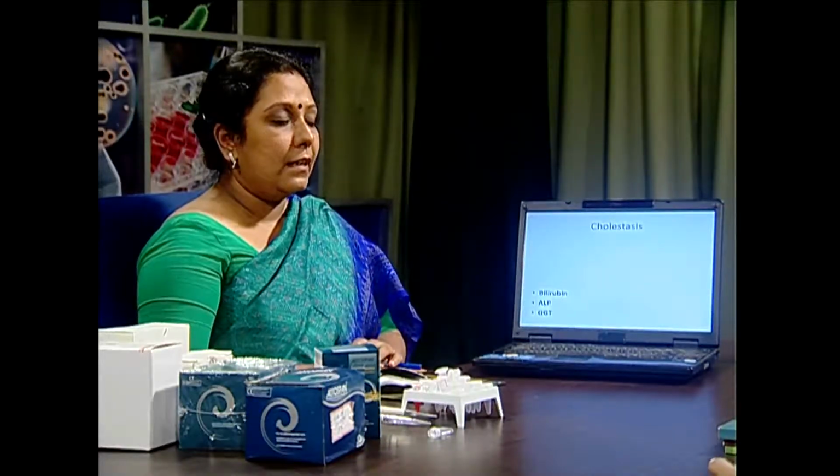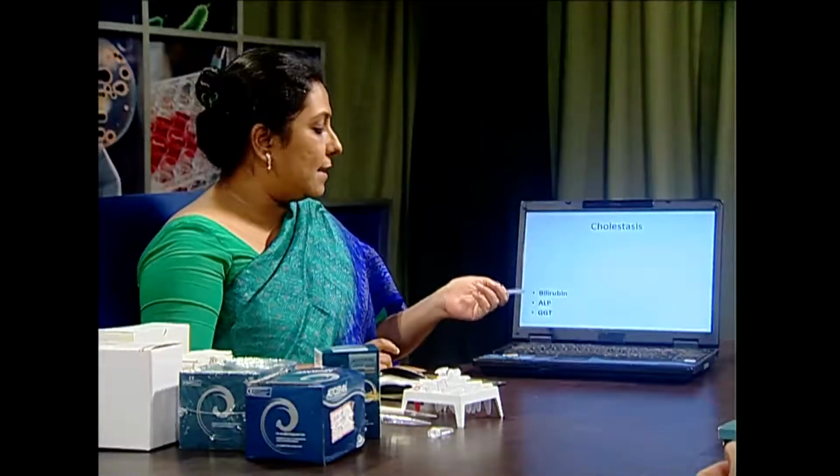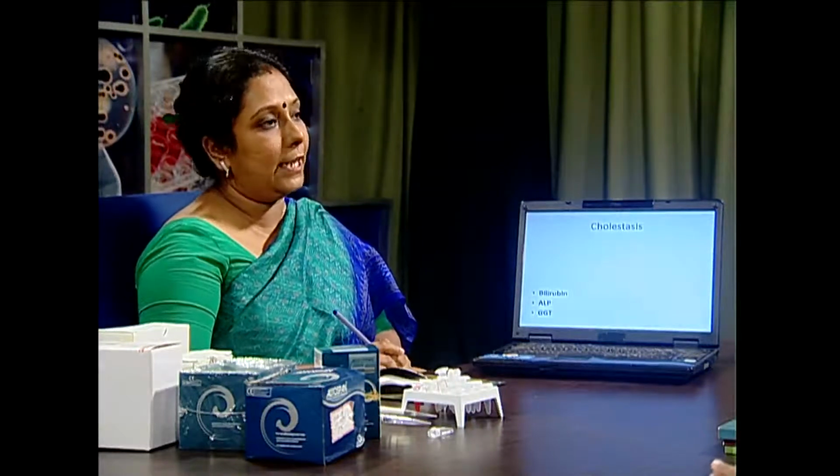The biliary tract is attached to the liver. So, cholestasis is related to biliary tract obstruction, any inhibition in the bile passage. So, these are correlated with bilirubin, alkaline phosphatase as well as gamma glutamyl transpeptidase activity detection.